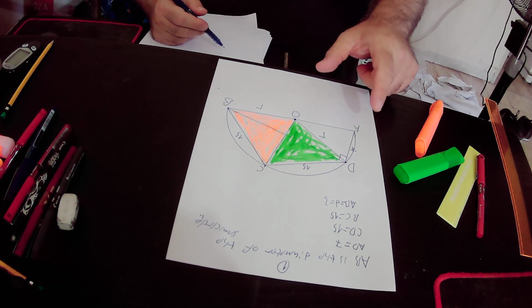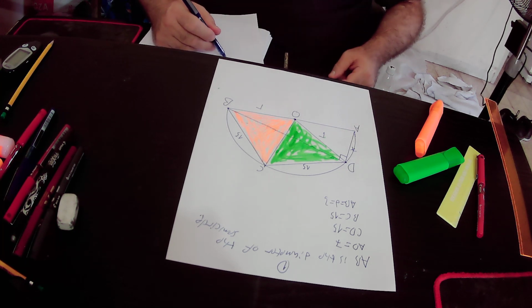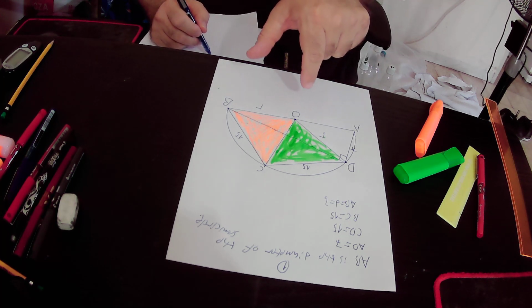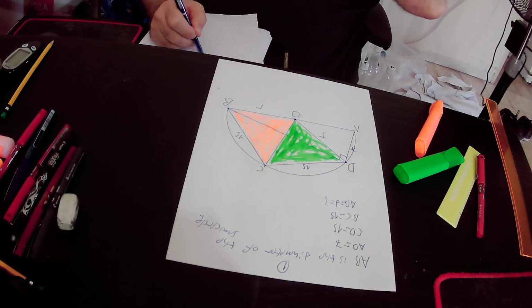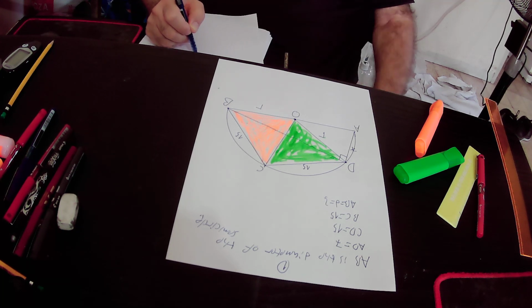And also side OD of the green triangle is equal to side OB of the orange triangle. Both those two sides equal the radius of this semicircle.